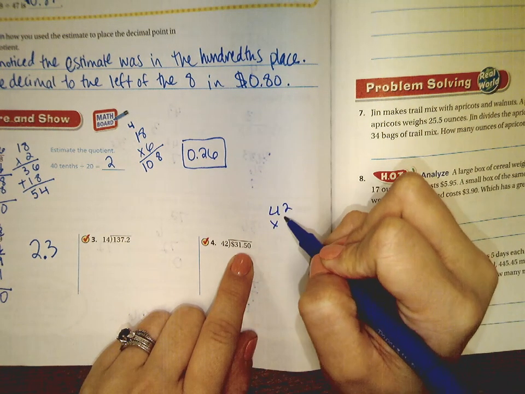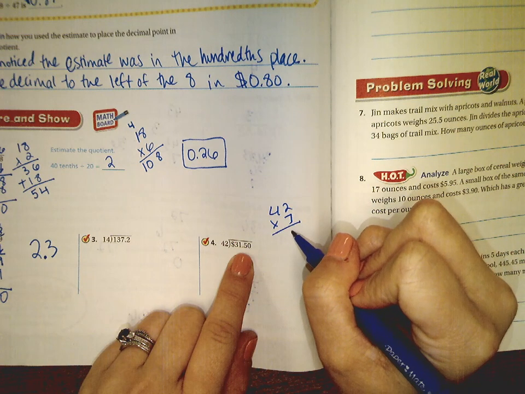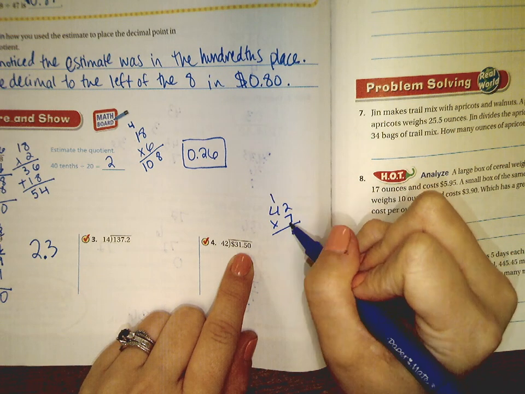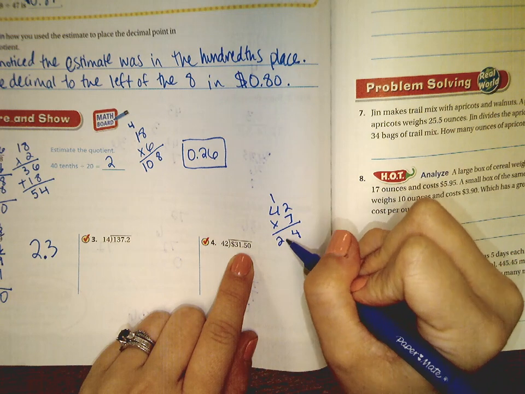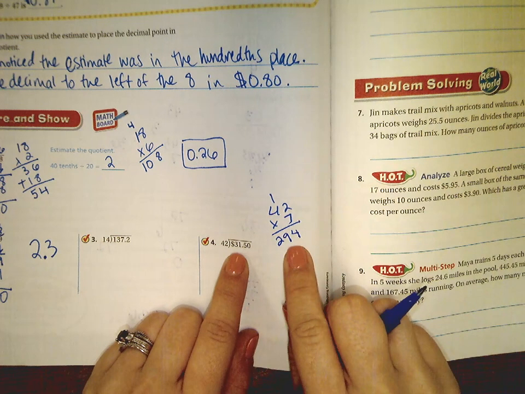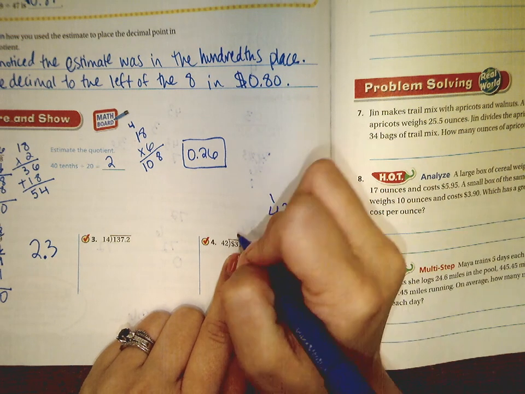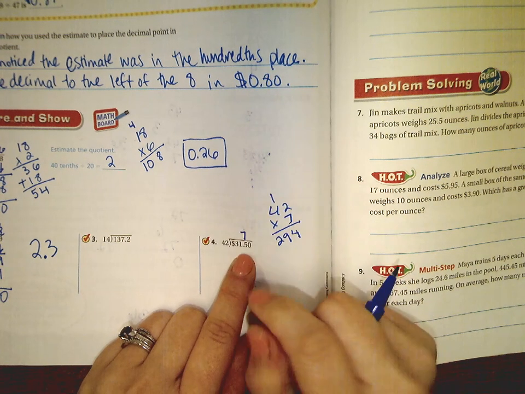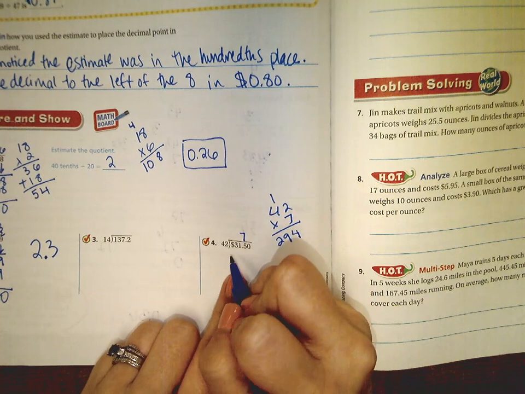So let's try 42 times 7 because I need to have my answer right. So 7 times 2 is 14. 4 times 7 is 28, plus 1. Okay. That's less than 315, and I don't think I can fit another 42 in there. So I'm going to put my 7 above my tens place, right? My 5. 42 times 7 was 294, right?